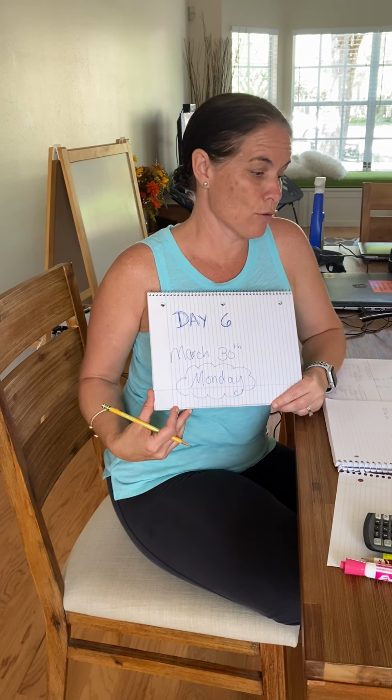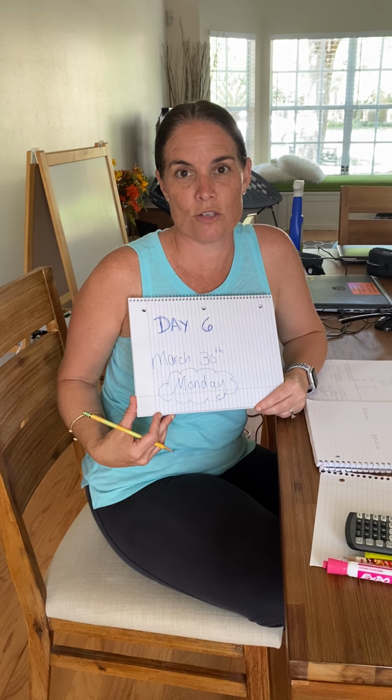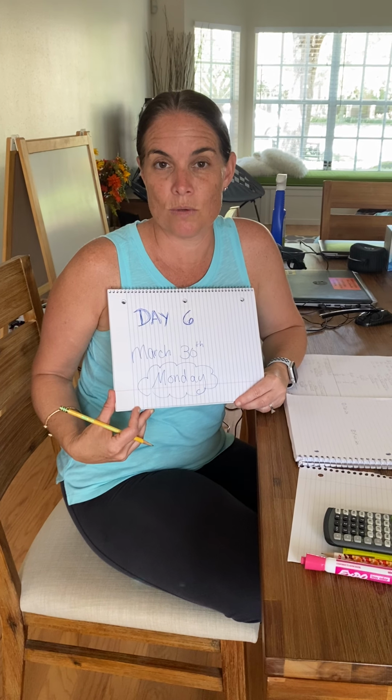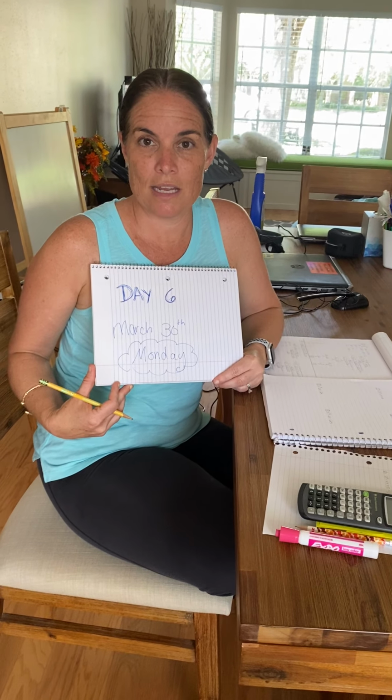I wanted to talk to you guys about how to solve a quadratic using the quadratic formula. If you were at school on Friday before spring break, I ran through this. Everyone else, this is going to be new information. So you might want to get your notebook out. You do not need graph paper, and you're going to go ahead and take notes.